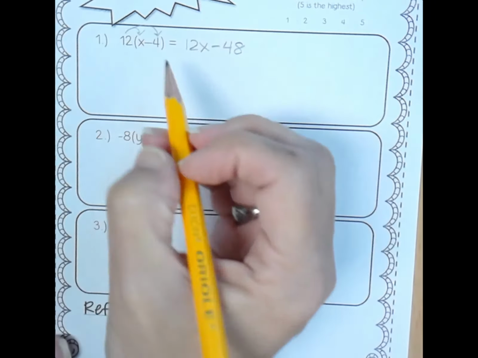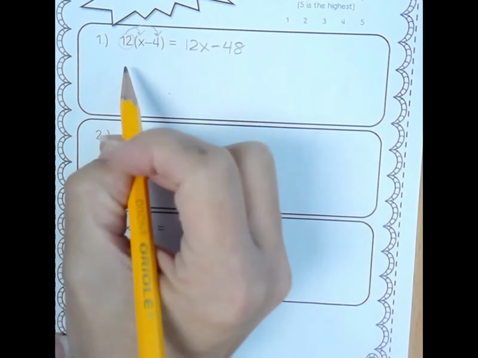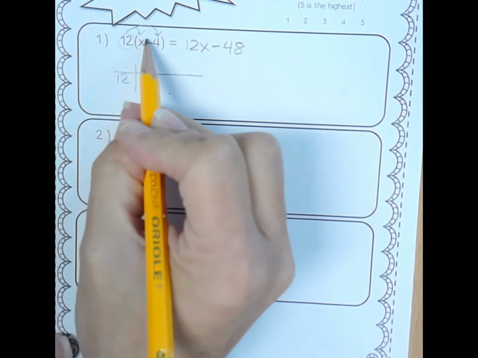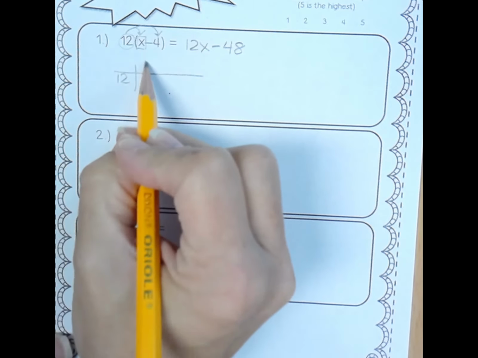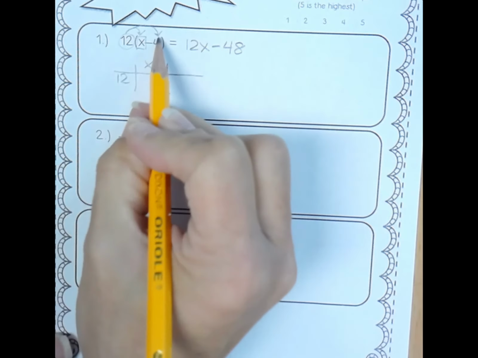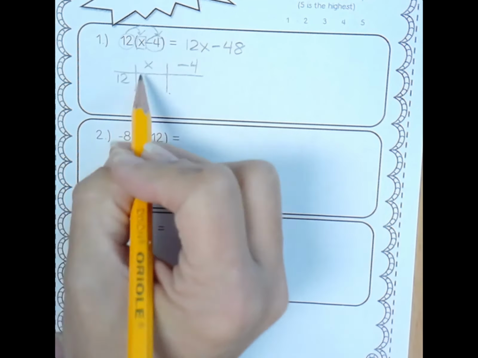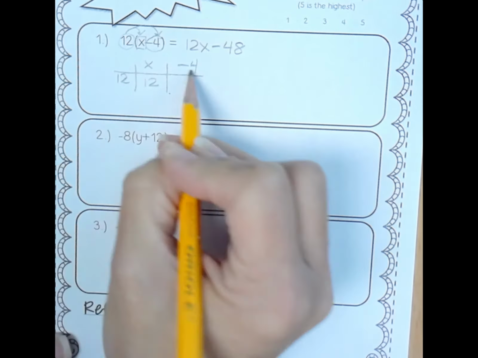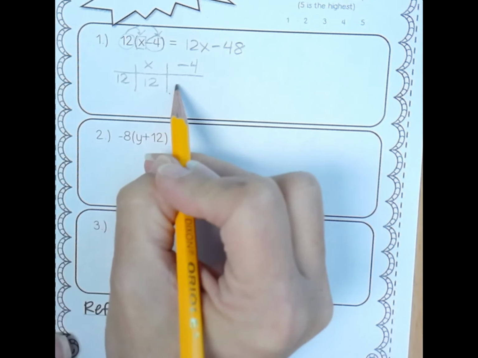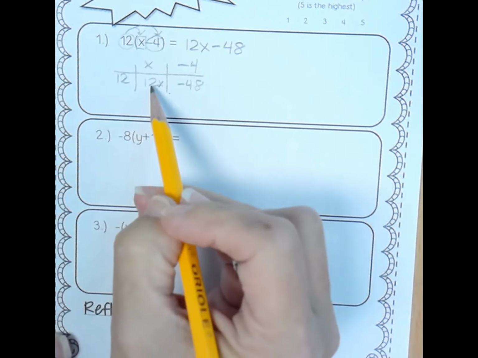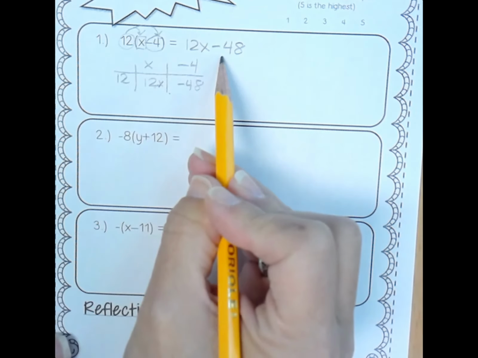Remember, when you're doing distributive property, you're taking 12 times each term, which we've been talking a lot about. So I'm taking 12 times x, and I'm taking 12 times negative 4. 12 times x is 12x. 12 times negative 4 is negative 48. And you can see that's how I end up with 12x minus 48.